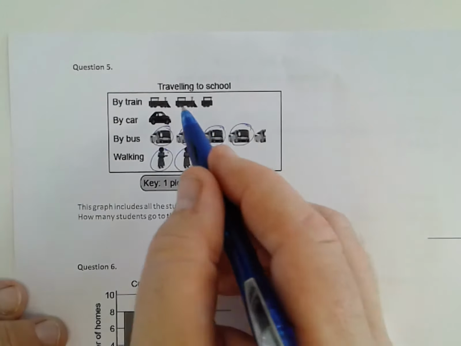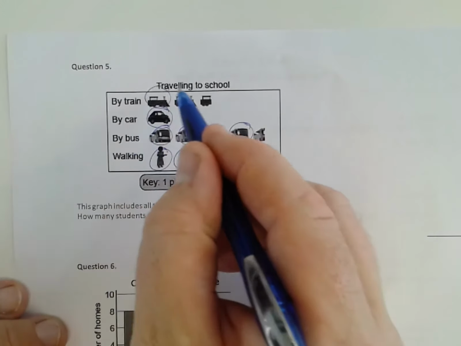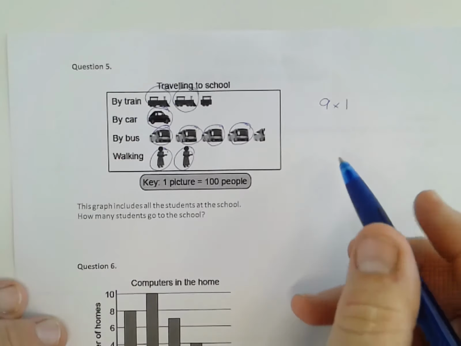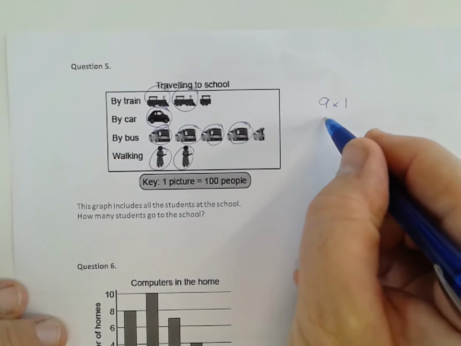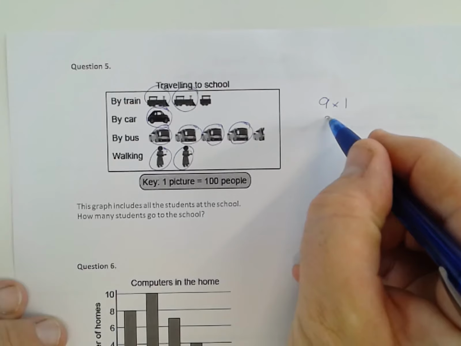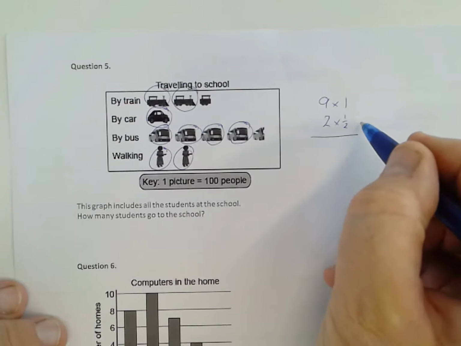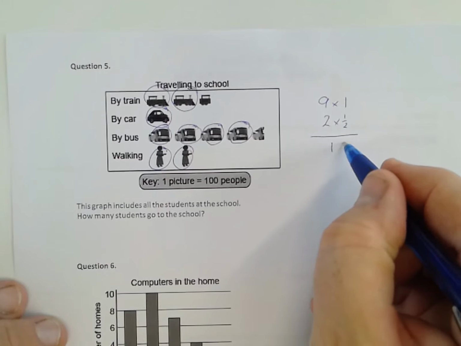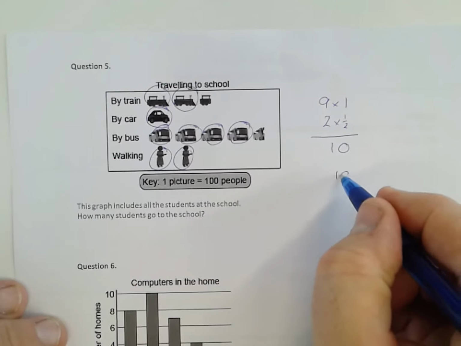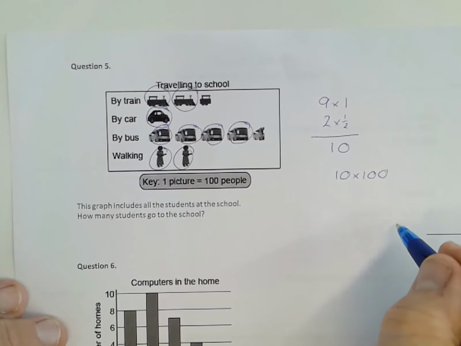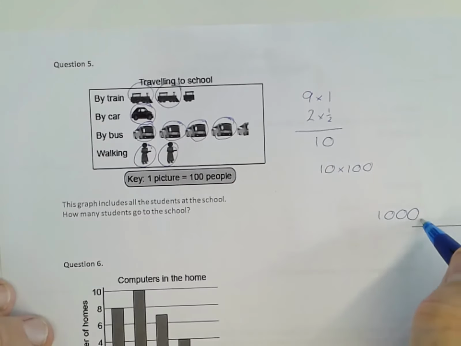We'll leave this one for the moment. 7, 8, 9. So I have 9 whole pictures, and I have 2 halves. So 2 halves gives me a whole, plus 9 gives me a total of 10. So if I have 10 pictures and multiply those 10 pictures by 100, it gives me a total of 1,000 people. So there's 1,000 people in total.